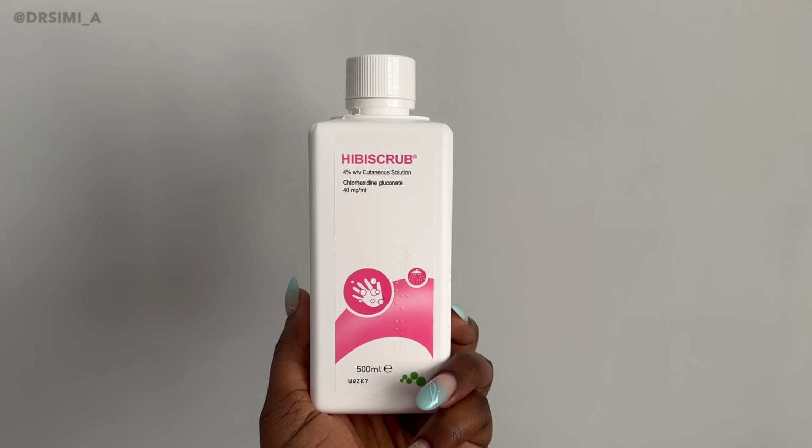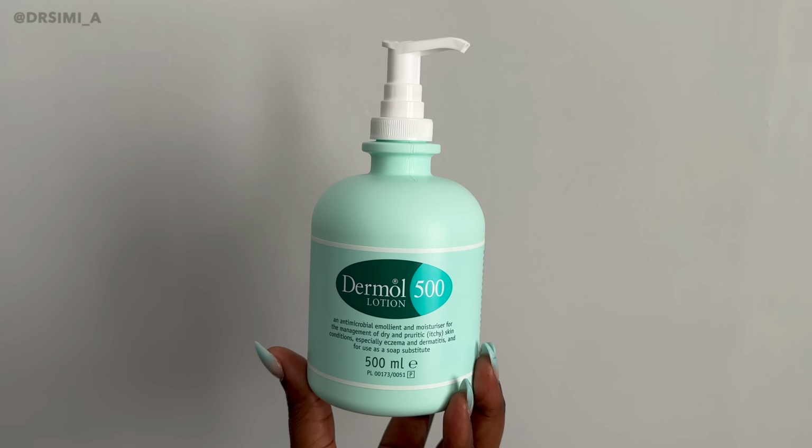If your problem is this bacterial folliculitis, then your strategy is to reduce the amount of bacteria that's on your skin. Now, if the infection's mild, you can actually do this at home by yourself by looking for cleansers that contain benzoyl peroxide or chlorhexidine. Good options for this are the Acnicide face wash, Hibi Scrub skin cleanser, Dermal 500 lotion, or Dermal wash. Actually, the Dermal 500 lotion is quite nice and convenient to use because you can use it to wash the skin, and then you can also reapply it as a moisturizer.